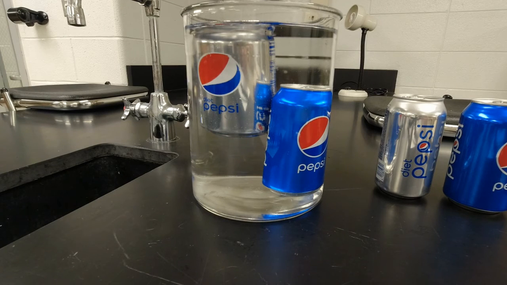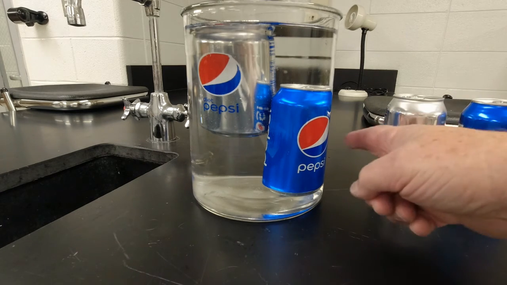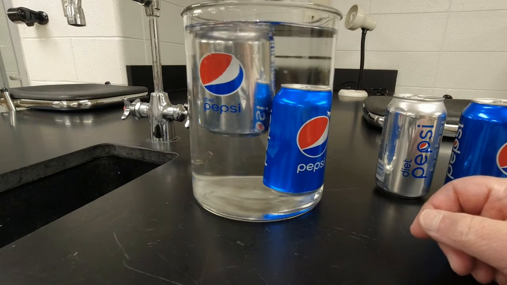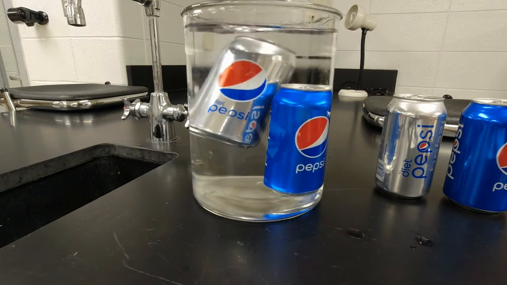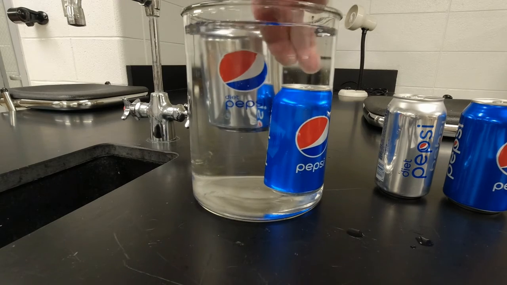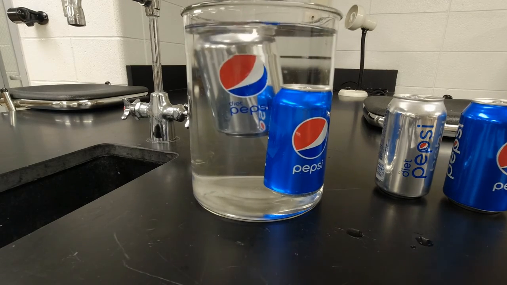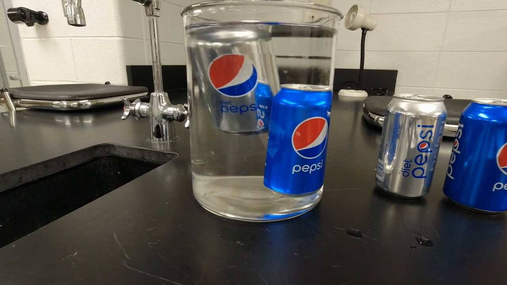All right, I'm not sponsored by Pepsi. I just happened to see these on sale, so this is what I bought. You see 2 cans. This one over here, the silvery one, that's Diet Pepsi, and the one that's in the bottom here is the regular Pepsi. And I want you to notice what happens if I push the Diet Pepsi to the bottom. It comes floating back to the top, but that Pepsi, the regular Pepsi, is already stuck on the bottom.